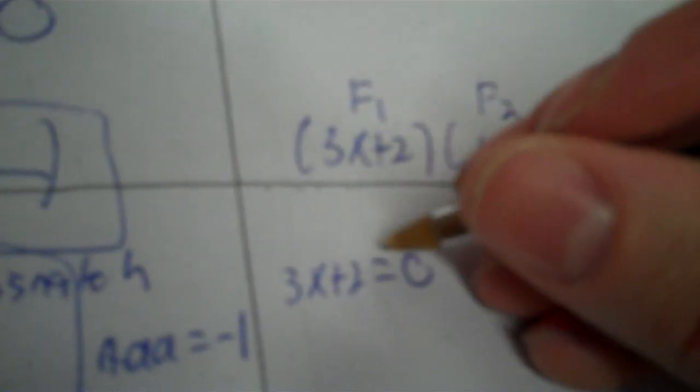Okay, so F1, F2. Remember, if the T-chart doesn't work, you always go to the quadratic formula at that point. So minus 2, you're at negative 2. Negative 2/3, okay. Plus 1, and that would be 1.